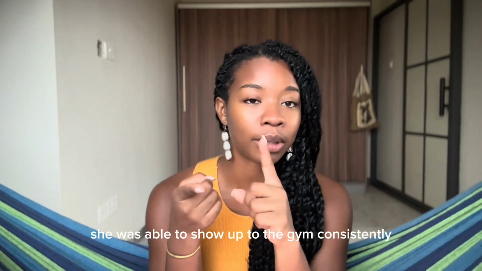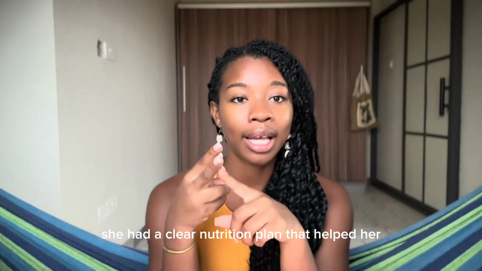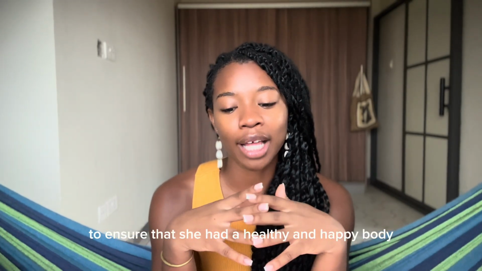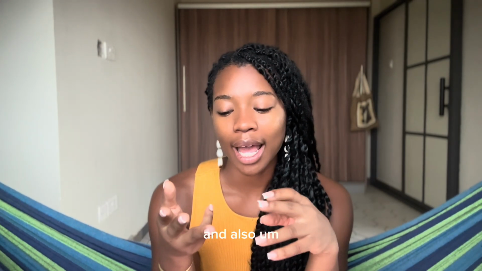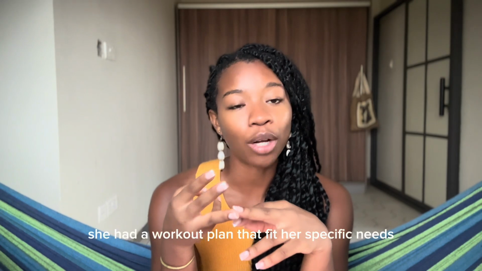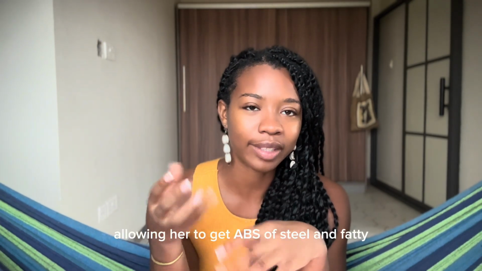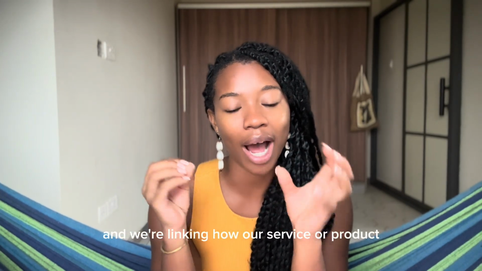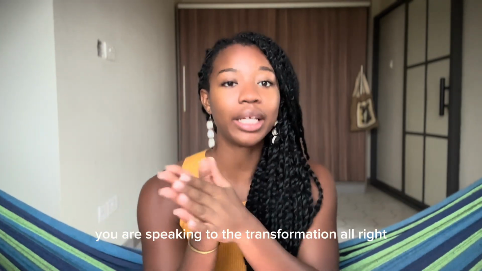she was able to show up to the gym consistently at least 4 times a week. She had a clear nutrition plan that helped her stay on track with her eating goals to ensure that she had a healthy and happy body and could meet her weight goals. And also, she had a workout plan that fit her specific needs, allowing her to get abs of steel and fatty. Again, we're talking about the transformation, and we're linking how our service or product gets them there. That's the main goal of the consideration phase. You are speaking to the transformation.